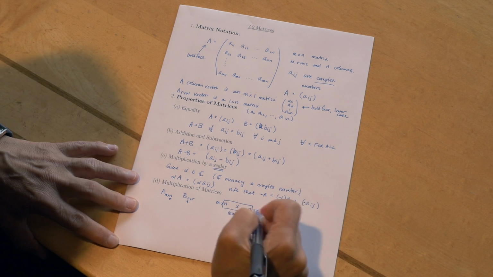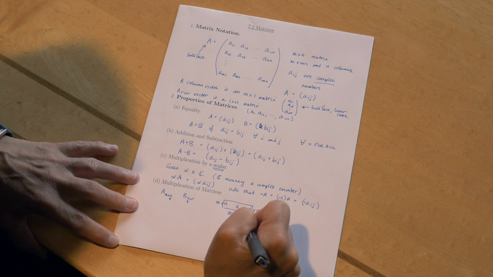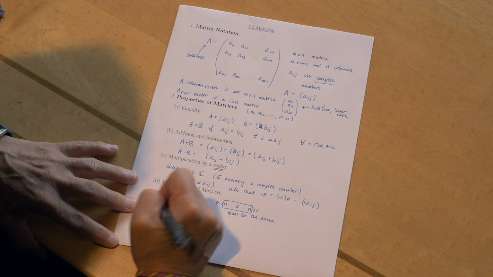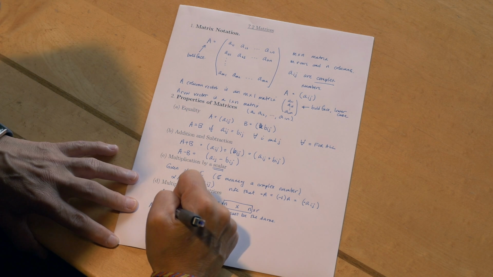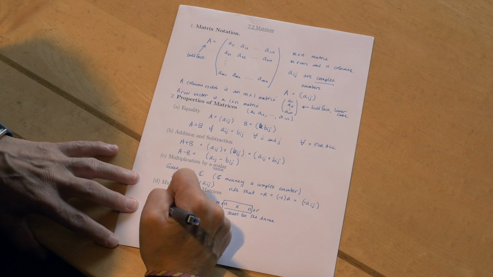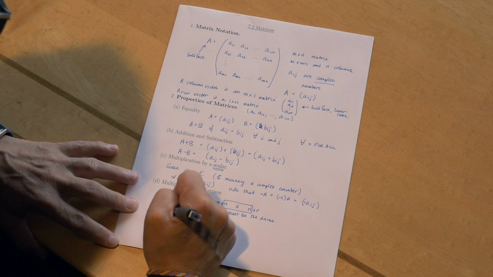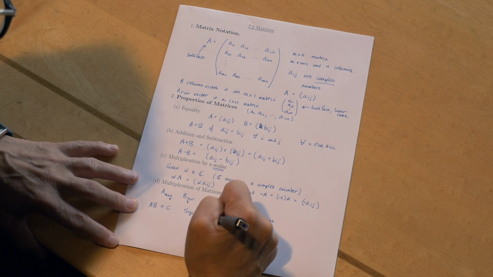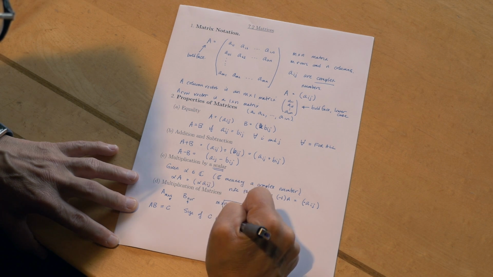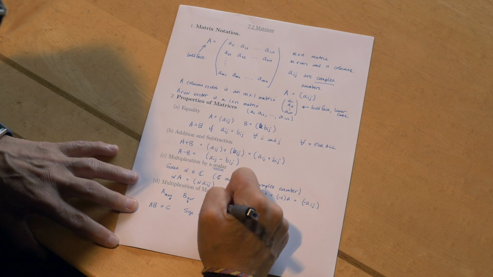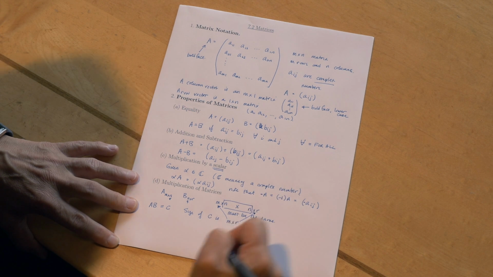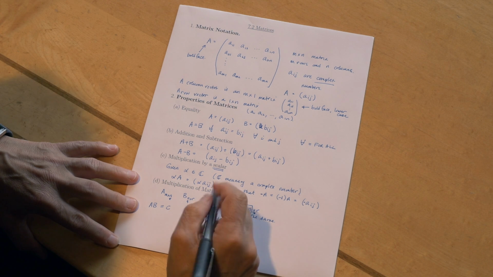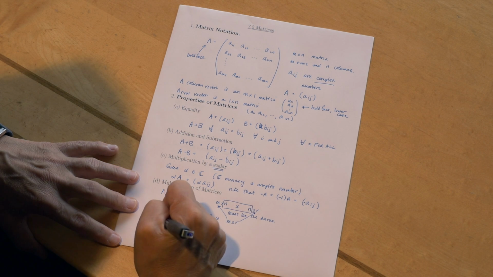Okay, and then the resulting matrix, when I multiply A by B, so I'm now thinking of myself multiplying AB, will be equal to some new matrix, let's call it C, and the size of C is M by R. Okay, and the elements of C will look like this.